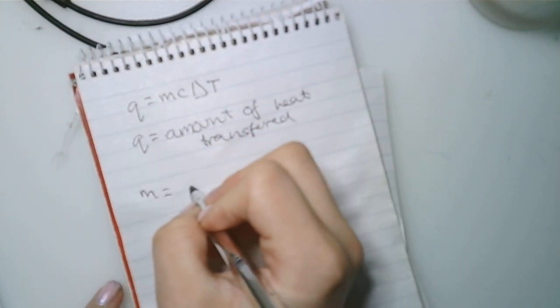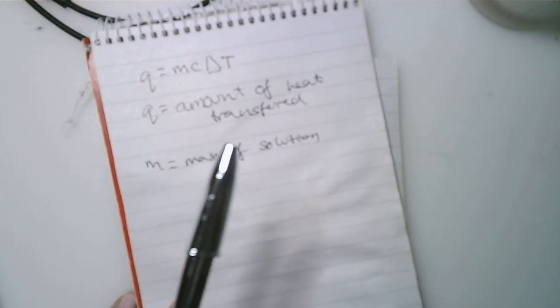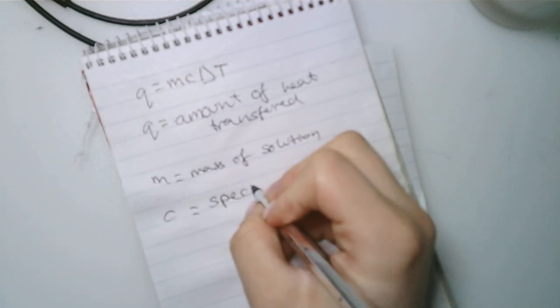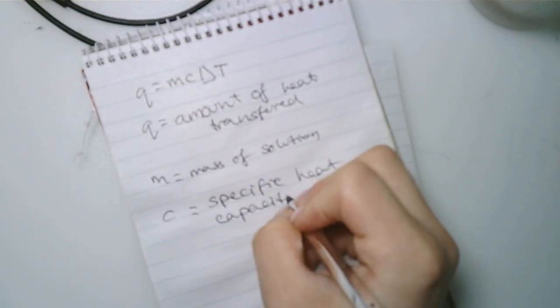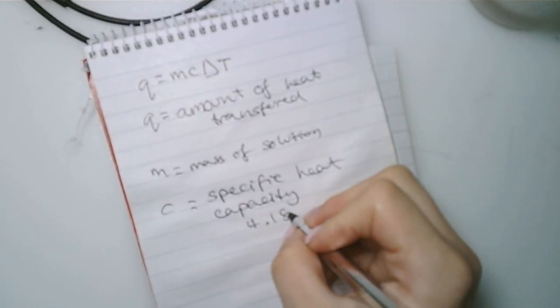The m is the mass of solution, in grams, usually of water. Because water has a density of 1 gram per centimetre cubed, the volume in centimetres cubed equates to the mass in grams. So if they tell you there's 50 centimetres cubed of water, you can just put down 50 as the mass. The c in mcΔT is the specific heat capacity, usually of water yet again. It's the energy needed to raise 1 gram of water by 1 kelvin, and that value is 4.18.